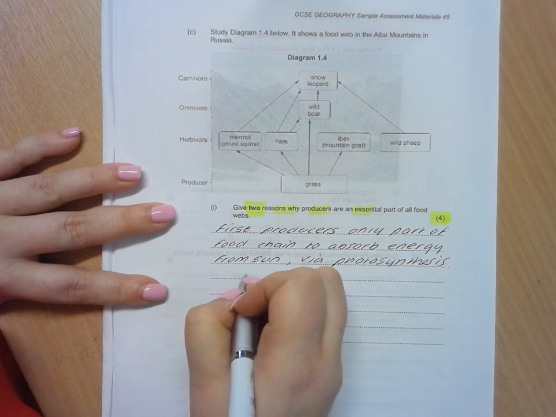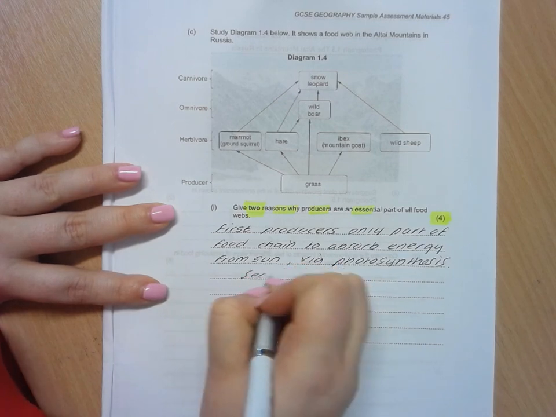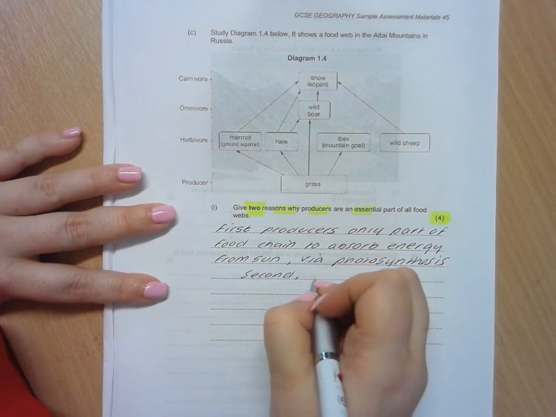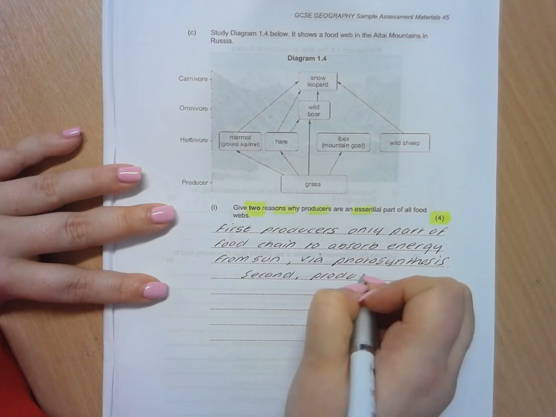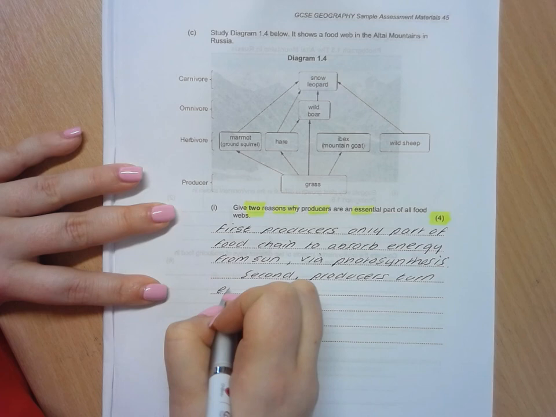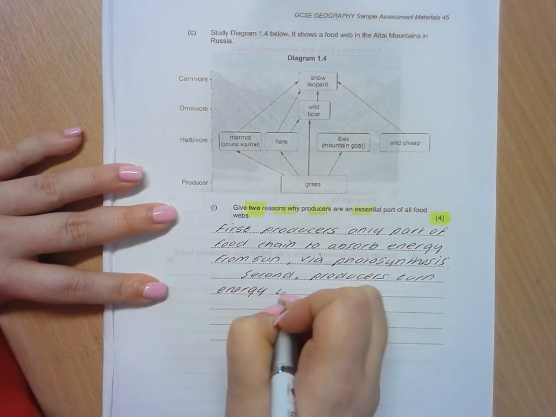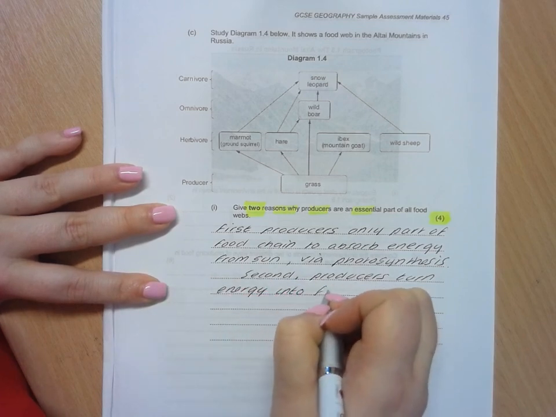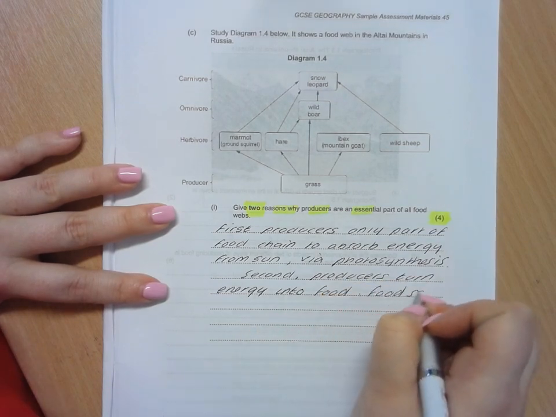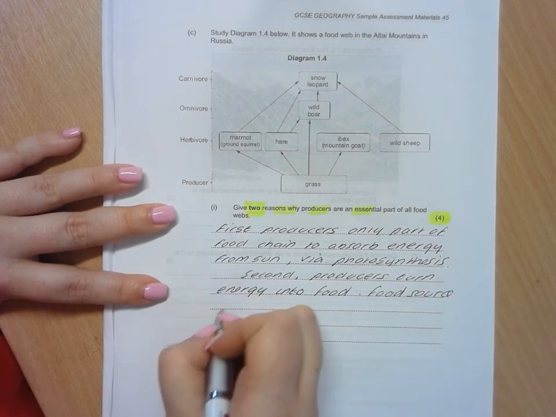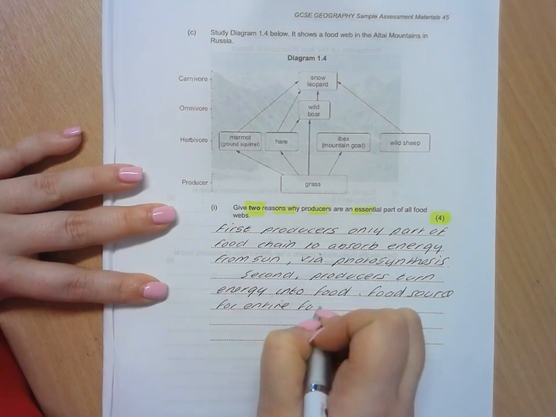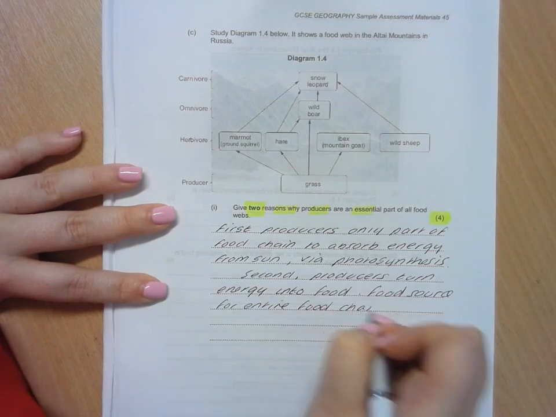Then the second reason is the producers turn the energy into food. And this is the food source for the entire food chain. Okay, so you'd write that in sentences, but there you go.